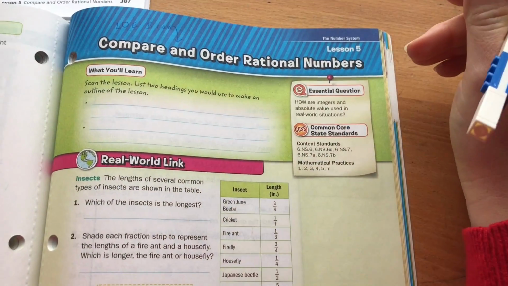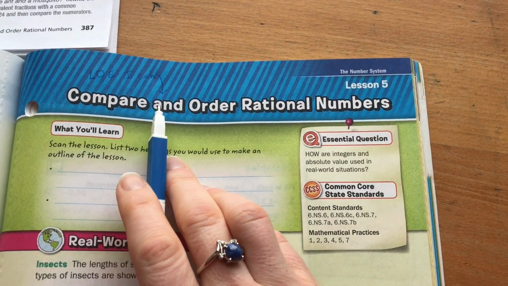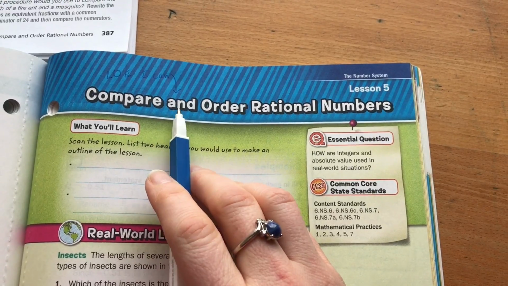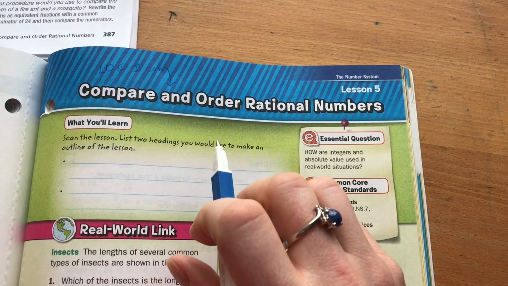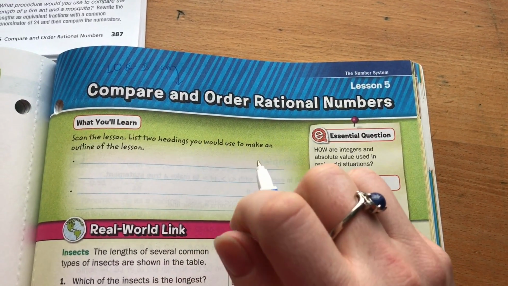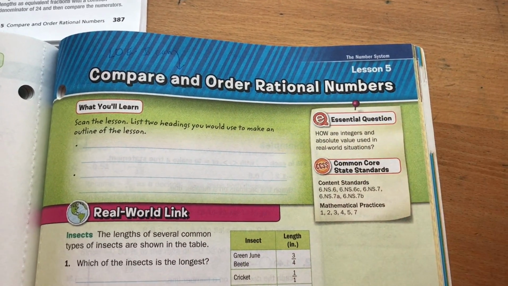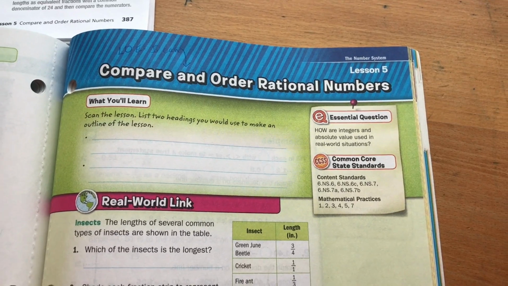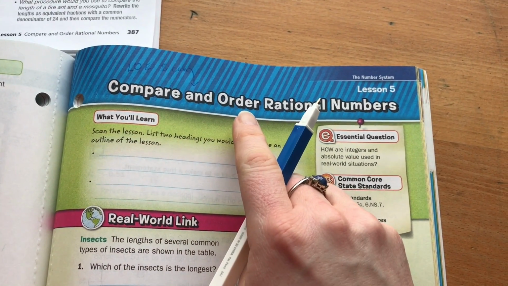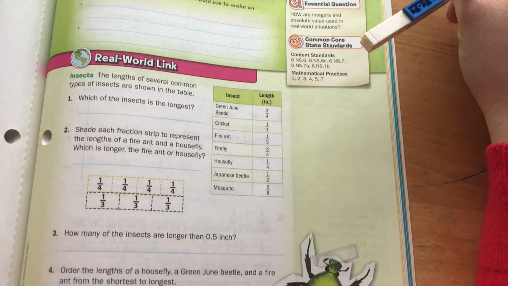No calculators needed. So, comparing and ordering rational numbers, that's what we're going to do. Earlier in this chapter, we compared and ordered integers, right? Negative and positive whole numbers. Now we're adding in fractions and decimals too, negative and positive. And we're going to compare and then order like sets of numbers.